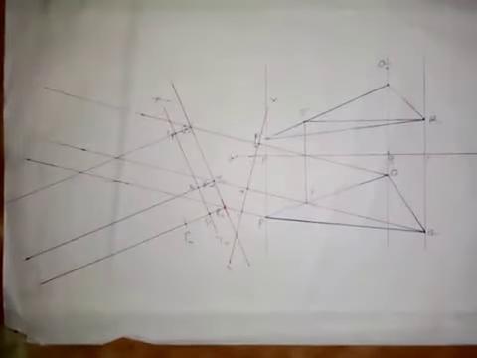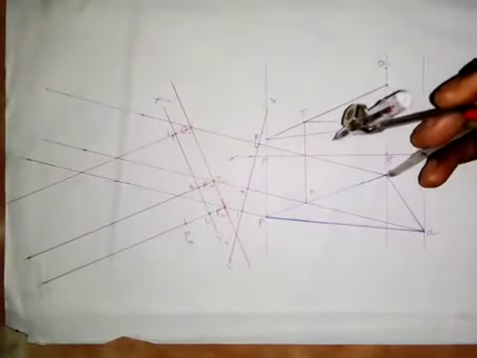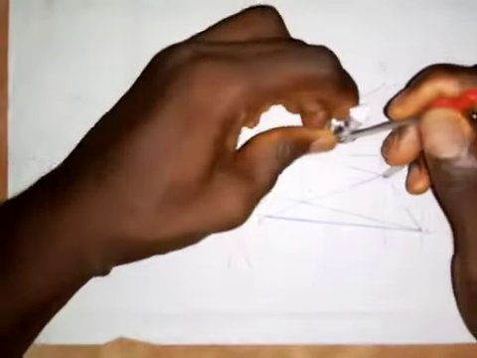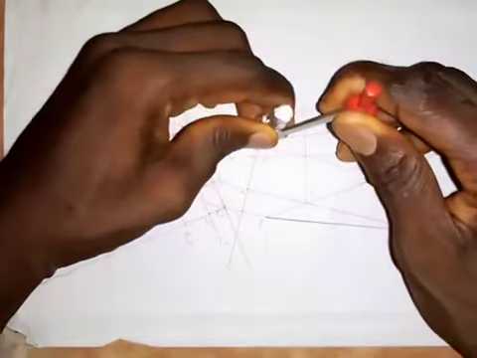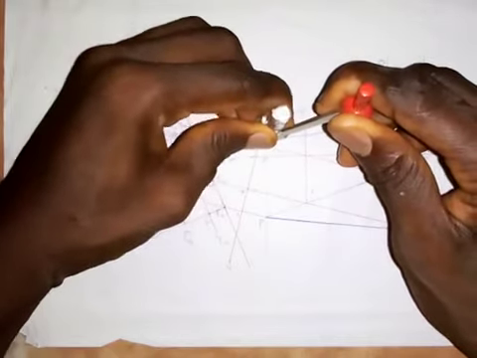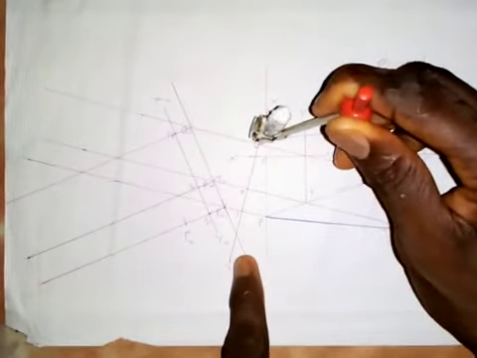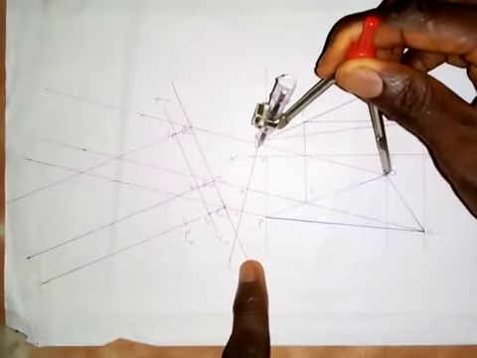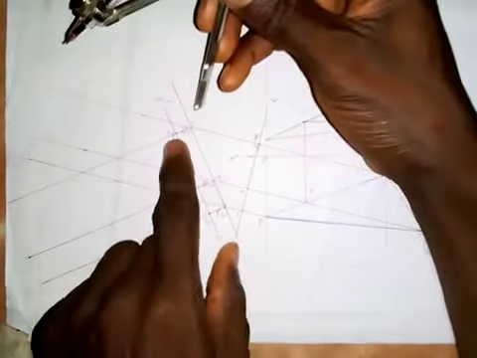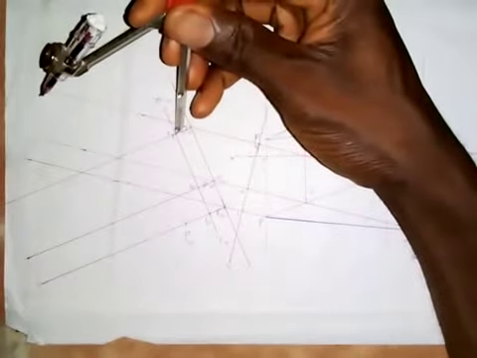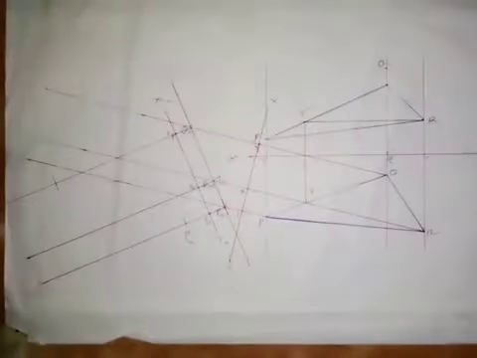Okay. All right. So the next is from Q here to 2 on x1 y1. So take this distance from Q to this point, as you can see here. Then you put it, so come here on 2Q on x2 y2, and put it here like this. So make an arc on this line like this. So this is point Q3.